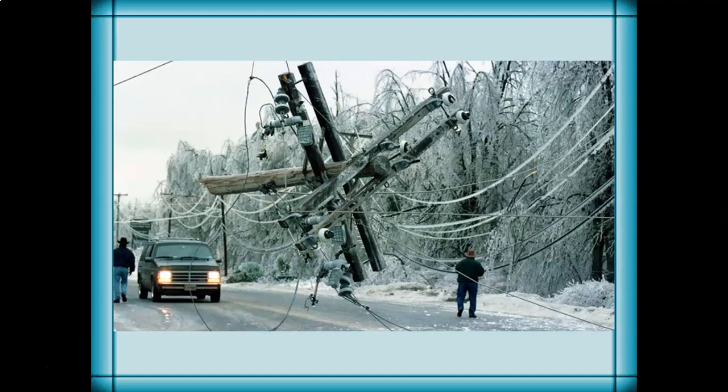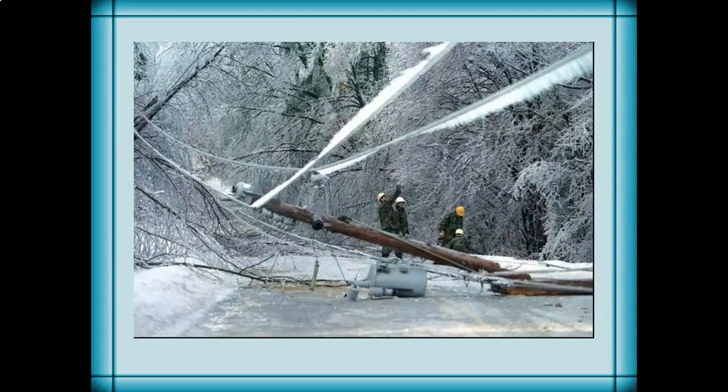So here we see this is from the Montreal ice storm. This is a power line that's been knocked down. You see the tangle of wires around here, and it's a big mess caused by the sleet. Right, another down power pole.